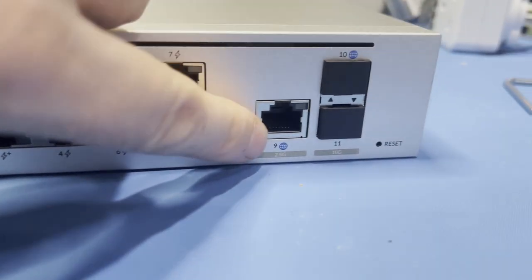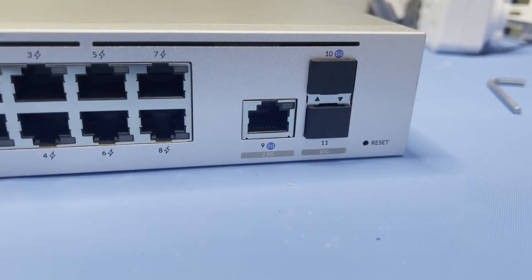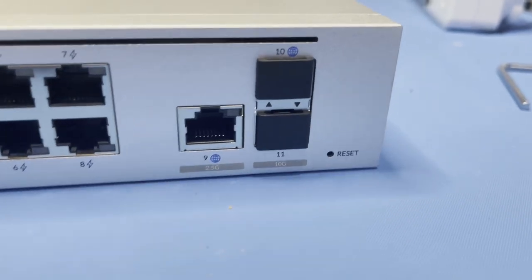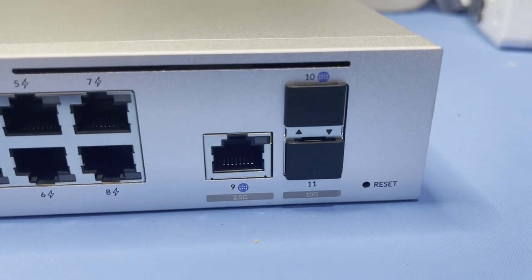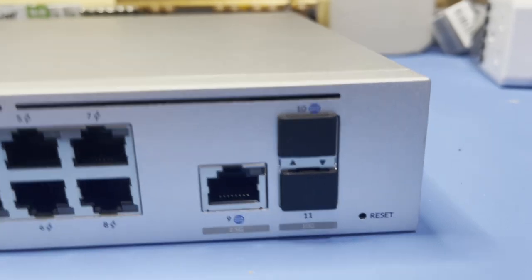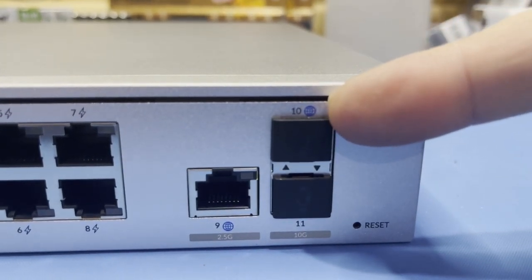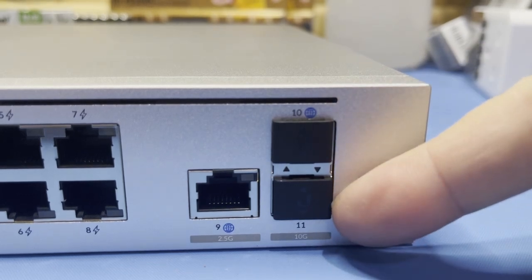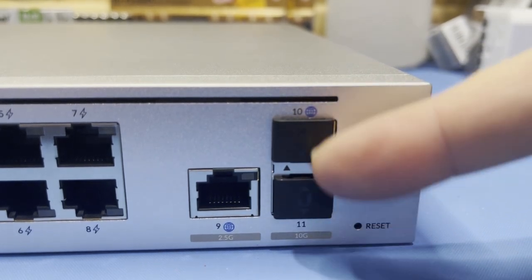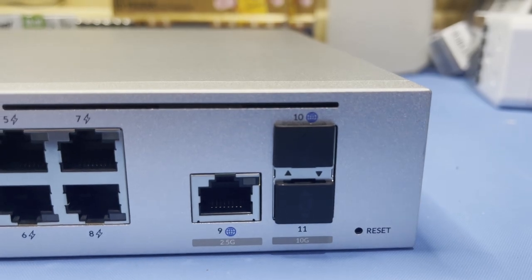Next up, you've got a 2.5 gig WAN port to connect to your ONT or whatever service you've got. The top one here is a 10 gig WAN port, and underneath you've got a 10 gig LAN port. So plenty of connectivity options here.